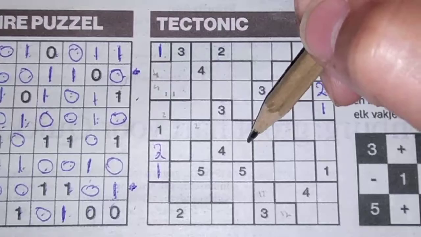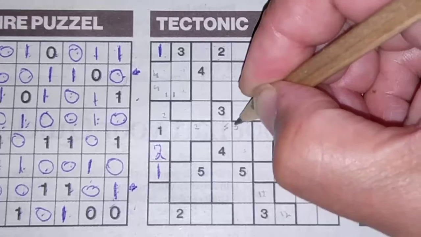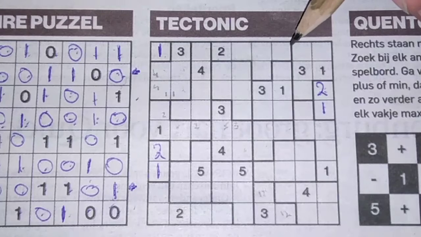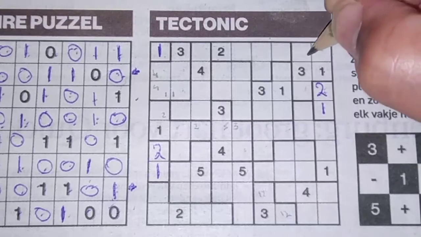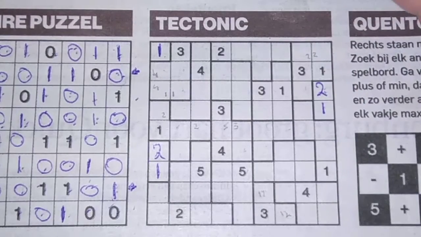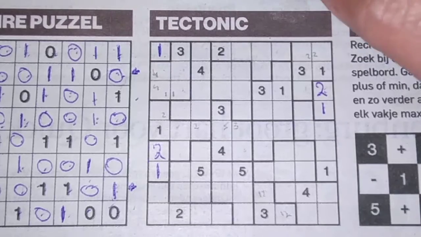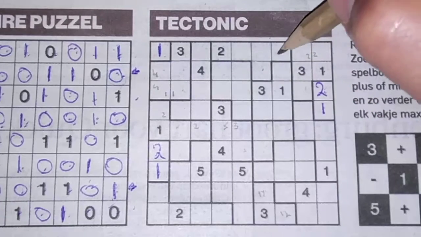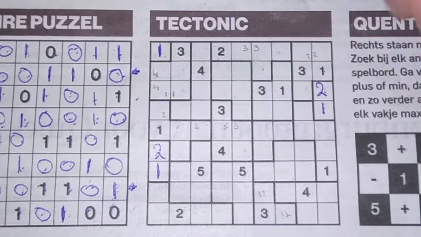We have a 5 here, so this cannot be a 5. The 5 could be here or could be there. We have a 2 here, so this cannot be a 2. The 2 goes here or there. In this area, 4 missing numbers. One of the missing numbers is a 3. I cannot fill the 3 here because we have a 3 there. Here I cannot fill a 3. We have a 3 there. So the 3 goes here or there.